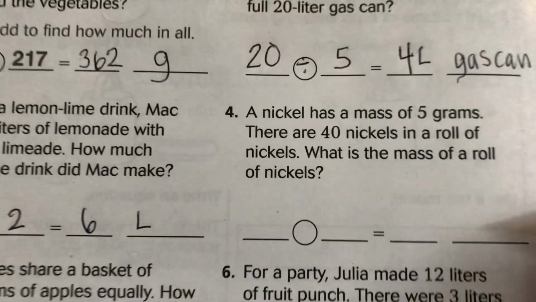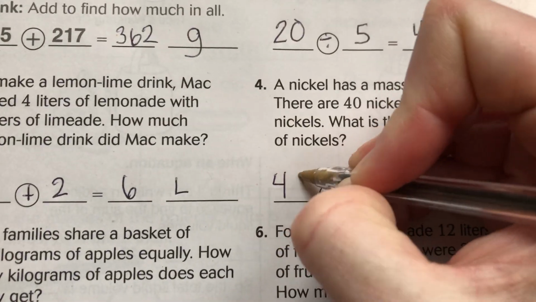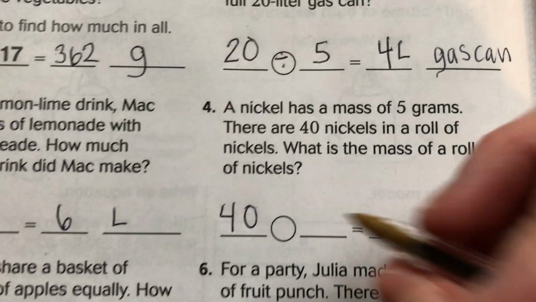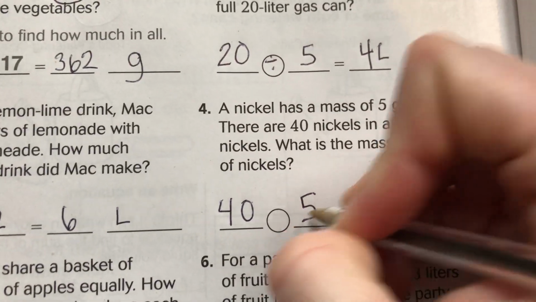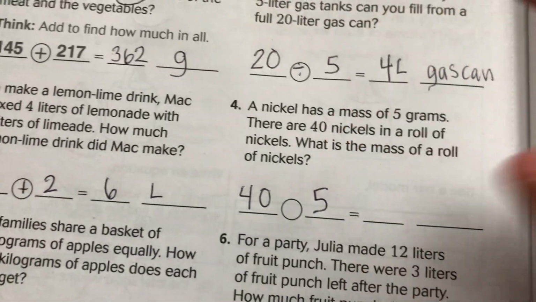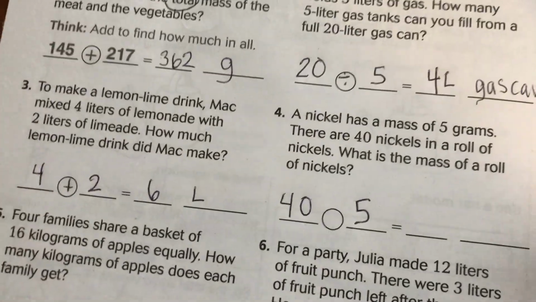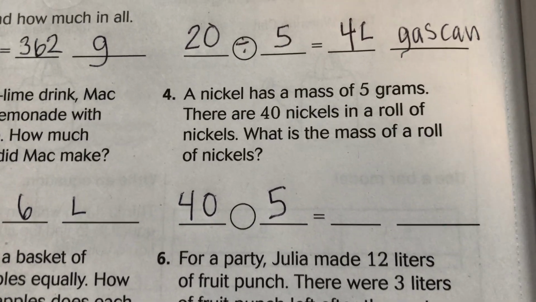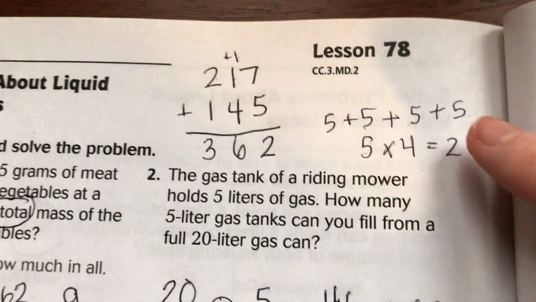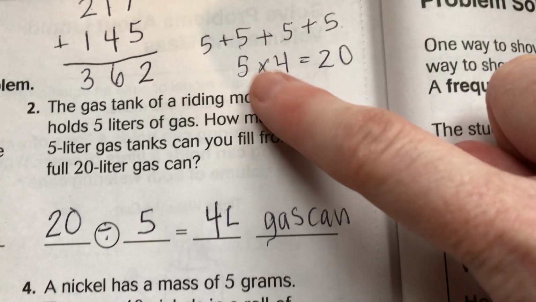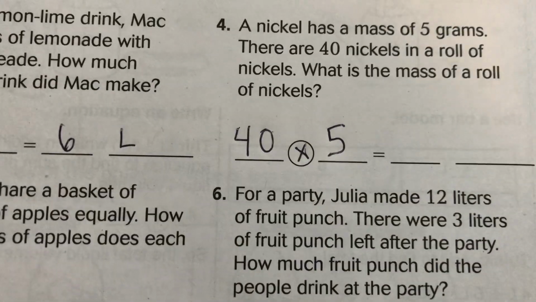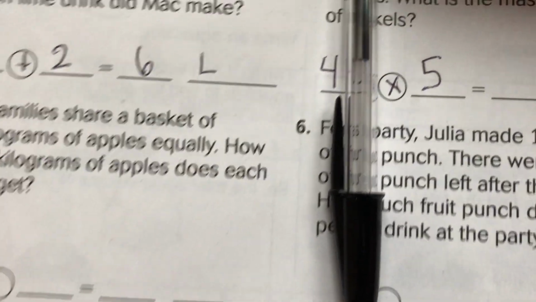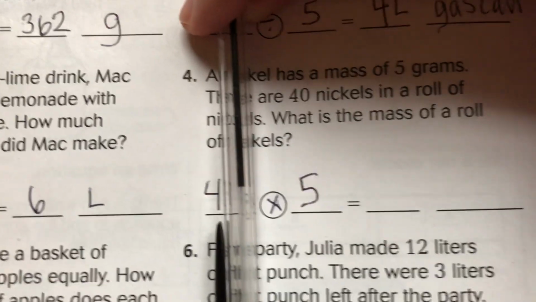So, here, if we have 40 nickels, and each one is 5 grams, we have 5 grams for 1 nickel, 2 nickels, 3 nickels, 4 nickels, 5 nickels. But instead of doing it that way, a quick way to do our skip counting like we did up here would be, if you said multiply, you are correct. Now, we practice this in school. Cover up the 0. What is our fast fact? 4 times 5.